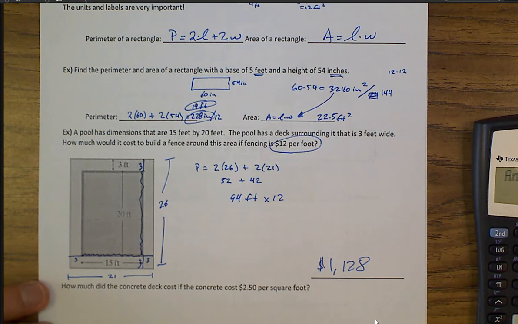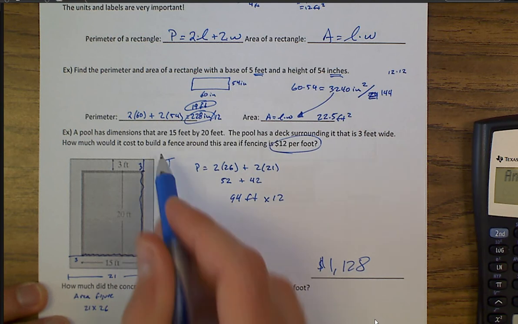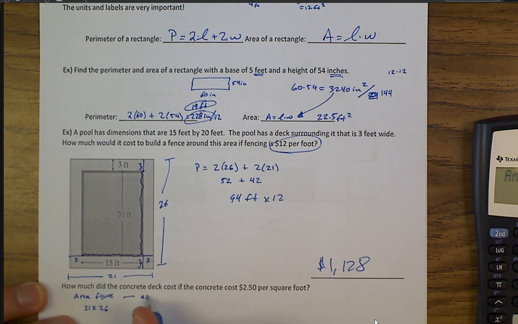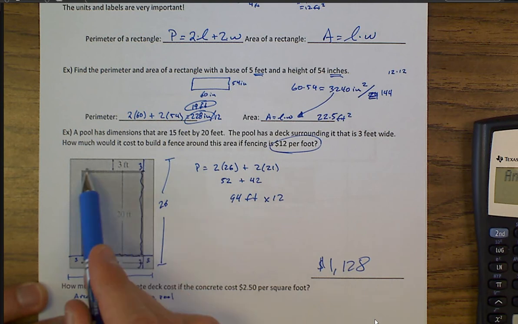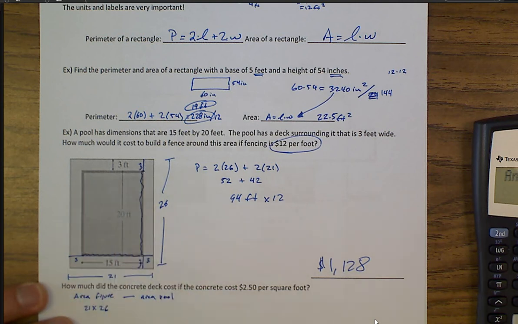So what you've got to do is figure out how much concrete you used. Well, let's take a look at this. I'm going to do a little subtraction here. The area of the entire figure is going to be 21 times 26, right? But I'm going to subtract from that the area of the pool. Obviously, I'm not putting cement in my pool. I want to figure out what the area of just the cement is, the square footage of that. So the area of the pool is going to be 20 times 15, right? 15 by 20 is the pool.